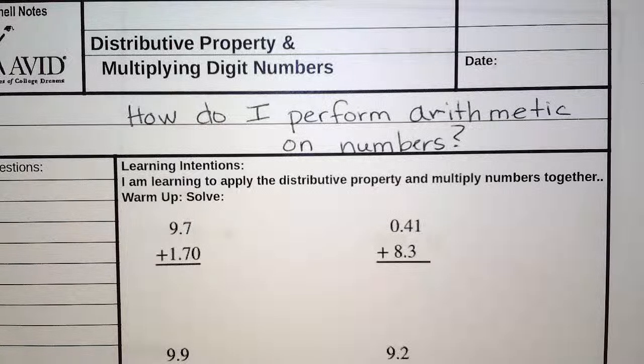Today we're looking at all the stuff that we've been working on this semester and last. So we're looking specifically at the distributive property and multiplying two-digit numbers. So your essential question is, how do I perform arithmetic on numbers? This has been the whole question the whole year. How does math work? Your learning intention: I'm learning to apply the distributive property and multiply numbers together.